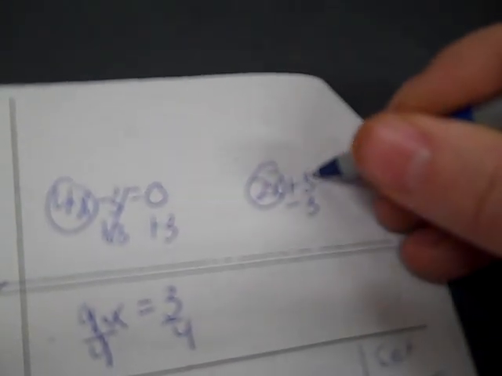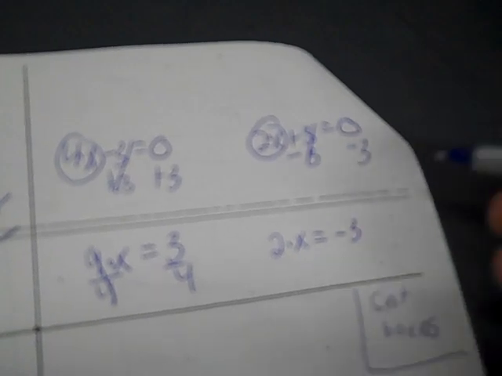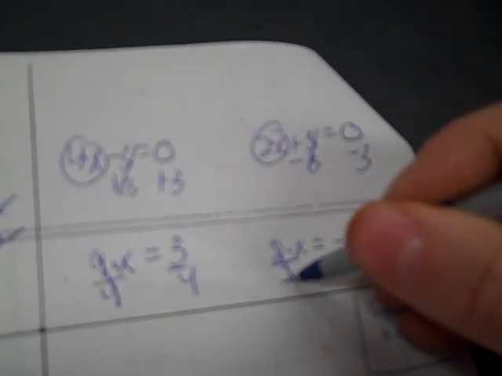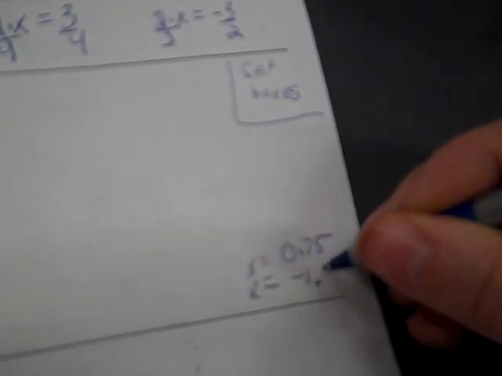And then here I minus 3, minus 3. 0 minus 3 is negative 3. Divide by 2. And negative 3 divided by 2 on a calculator is negative 1.5. I'm telling you what these equal so it goes a little quicker, but you need to use your calculator on your own.